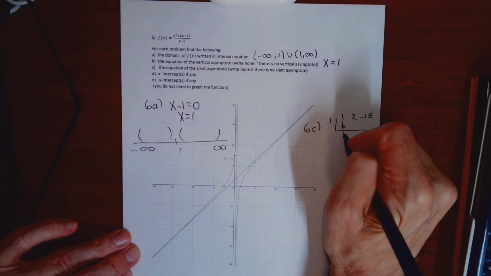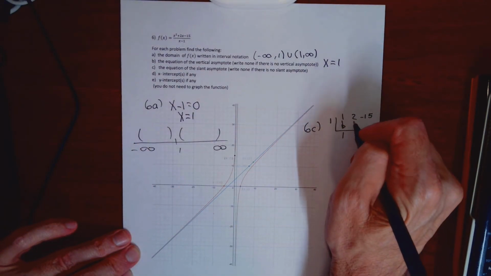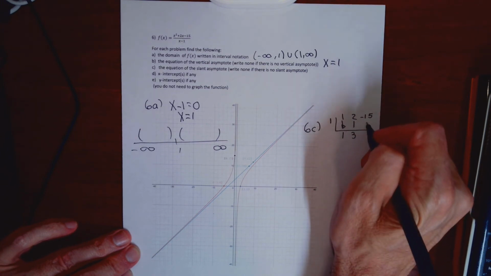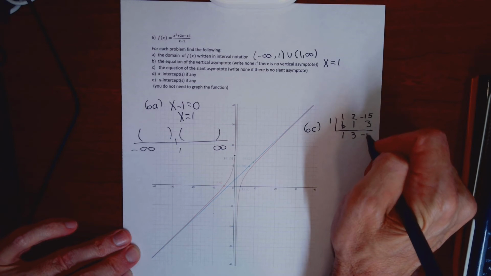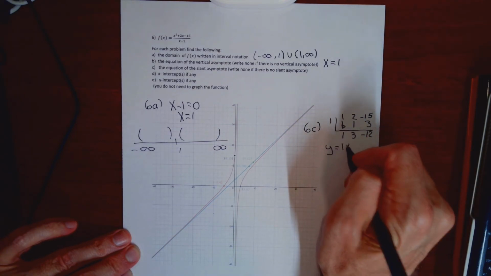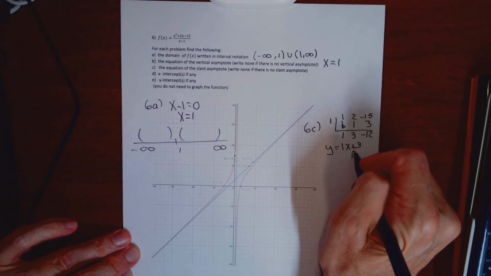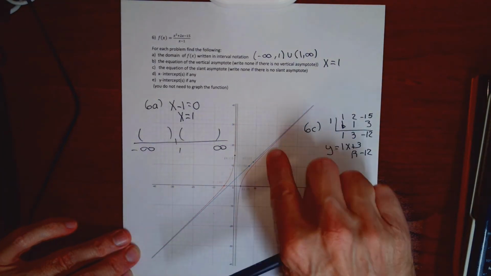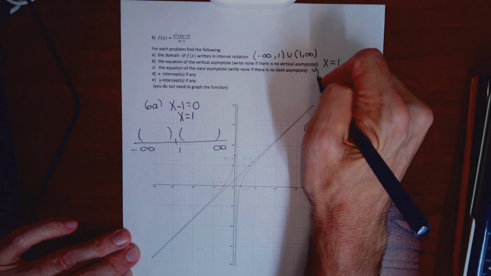I bring down the 1, then I multiply 1 times 1, I add 2 and 1, I multiply 1 times 3, I add negative 15 and 3. This gives me y equals 1x plus 3, remainder of negative 12. The equation of this slant asymptote is going to be y equal to x plus 3.